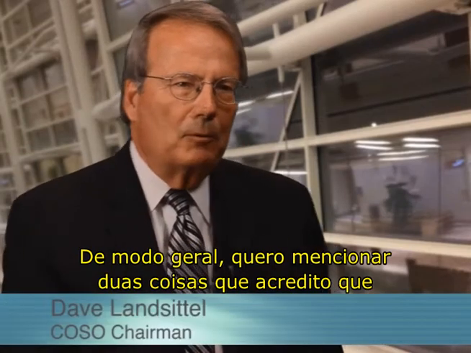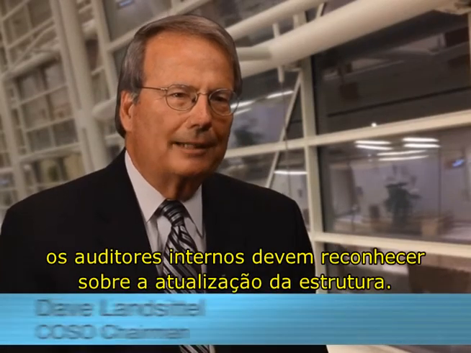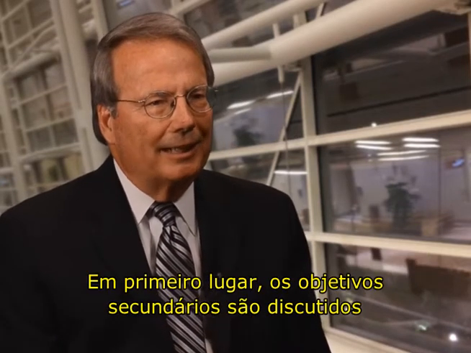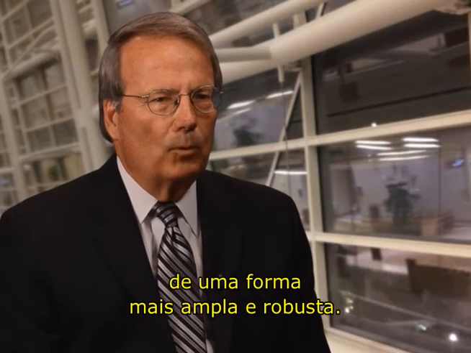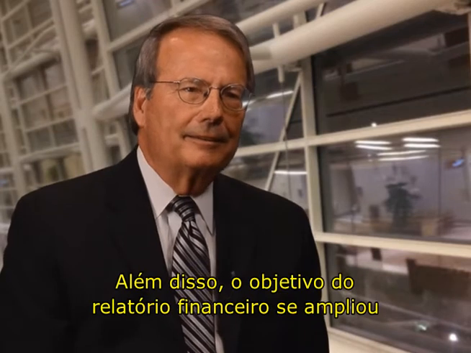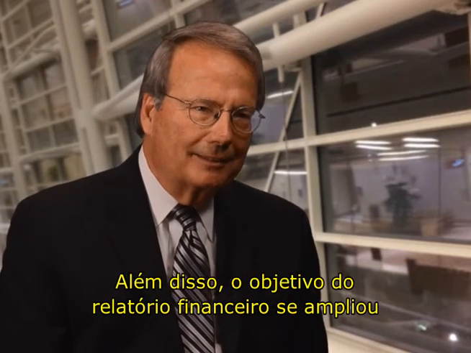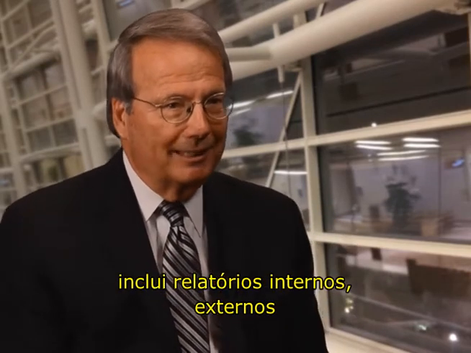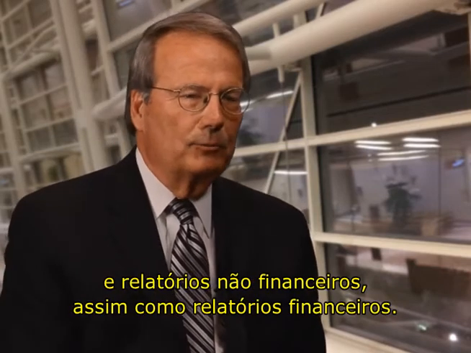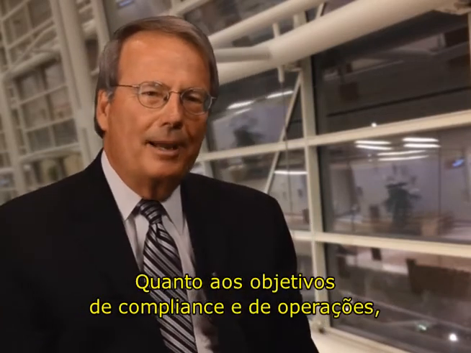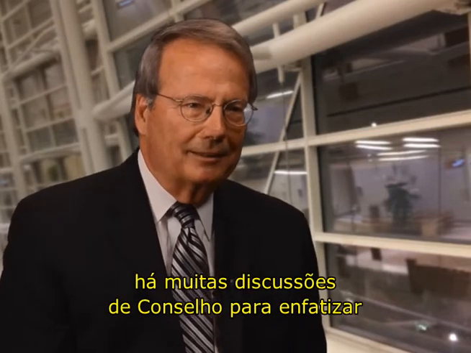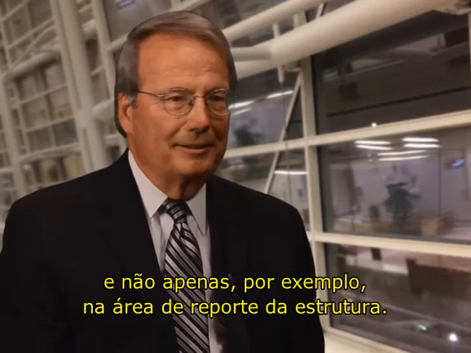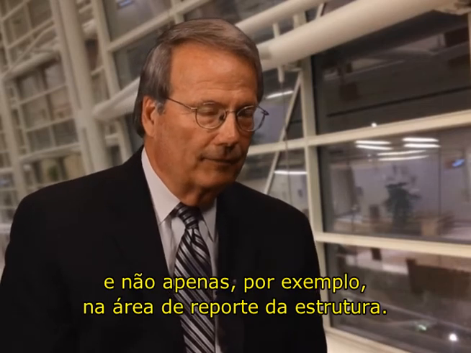Well, broadly, I want to mention two things that I think internal auditors should recognize about the updated guidance at the outset. First, the underlying objectives are discussed in a more broad, robust manner. And the former external financial reporting objective has been expanded to be just reporting. And so it includes internal reporting as well as external reporting, and non-financial reporting as well as financial reporting. And for the compliance and operations objectives, there's more discussion surrounding them to emphasize the ability to apply the framework in those areas and not just, for example, in the reporting area of the framework.